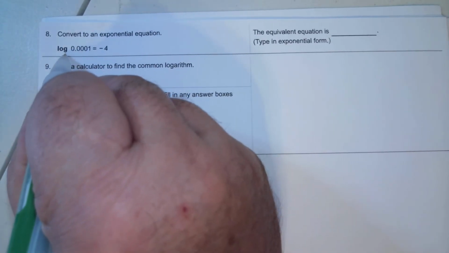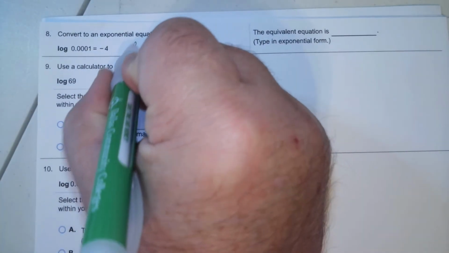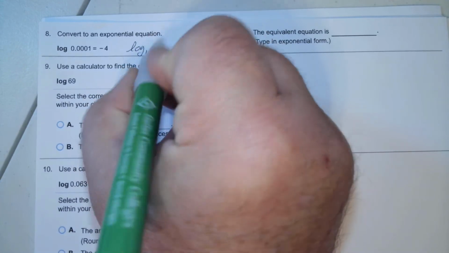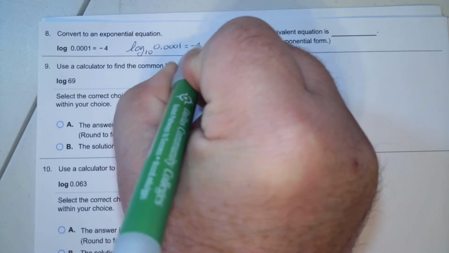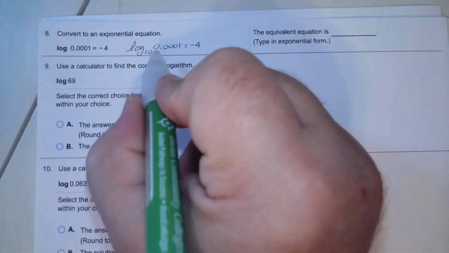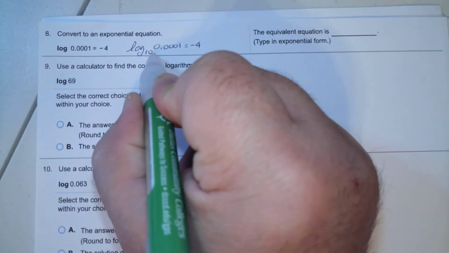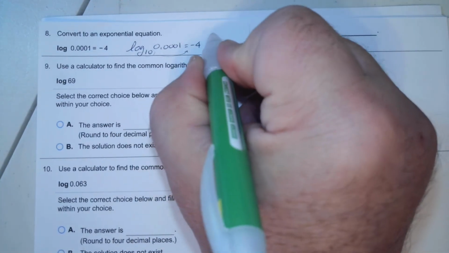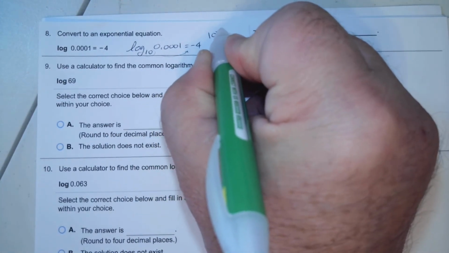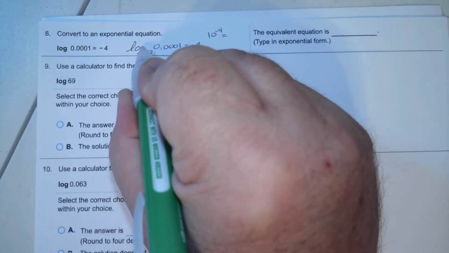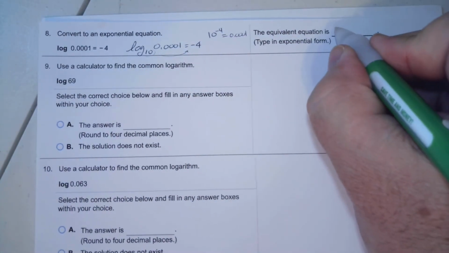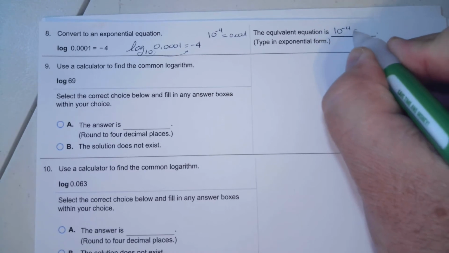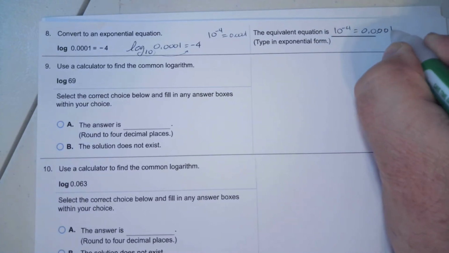Convert the exponential. Okay, now this is common log. There's nothing down there. So this one is log base 10 of 0.0001 equals negative 4. When you convert, the base remains the base. It pushes up the answer. So it's 10 to the power negative 4. The log drops off. So we have 10 to the power negative 4 equals 0.0001.